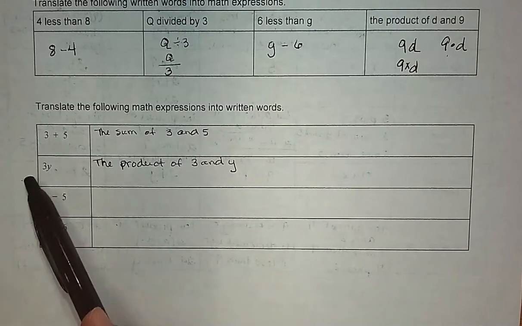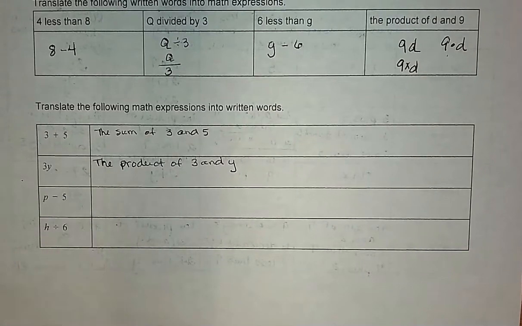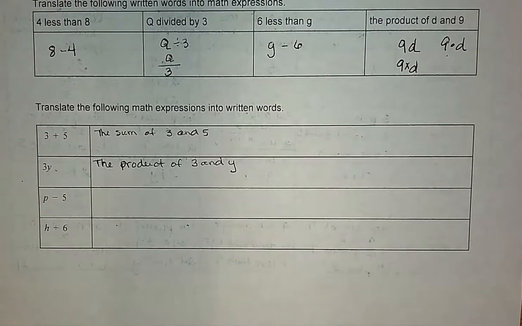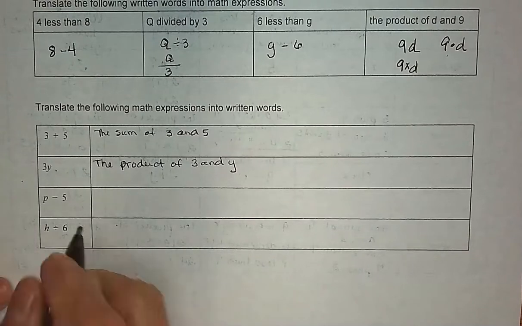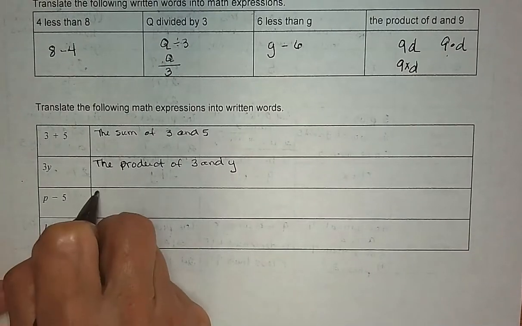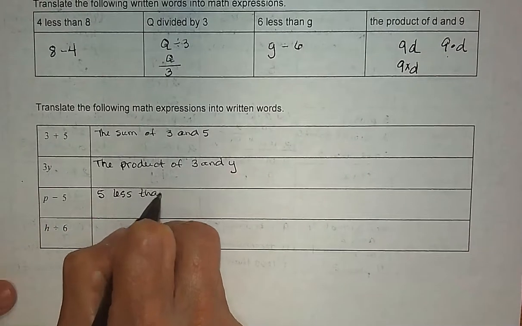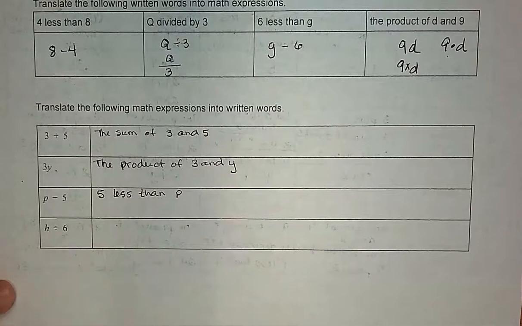Okay, you might have gone as simply as 3 times y, y 3 times, so any of those options would have been fine. And again, maybe you came up with something else. If you came up with something and you're not sure it's right, just feel free to check in with me in class and I can help you with that. Okay, next one. I'm going to say 5 less than p. Now you come up with an option. Let's pause the video and come up with your own option.